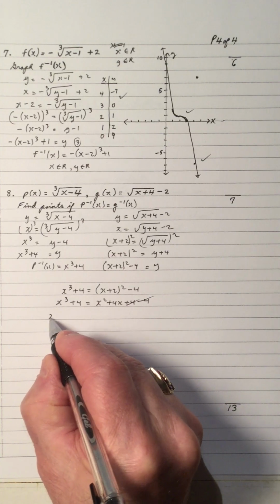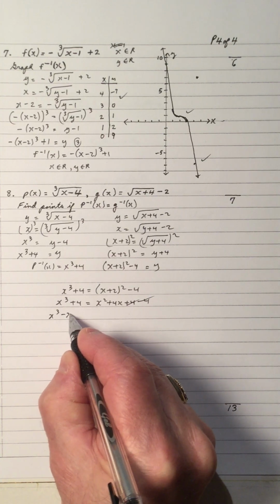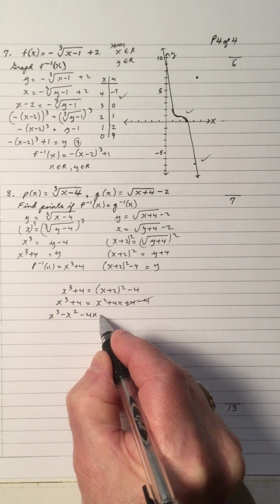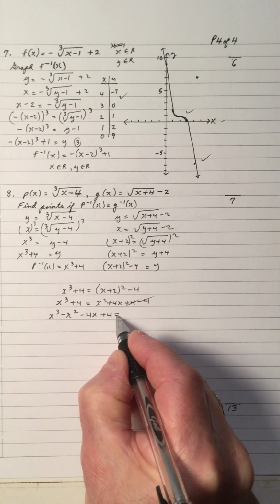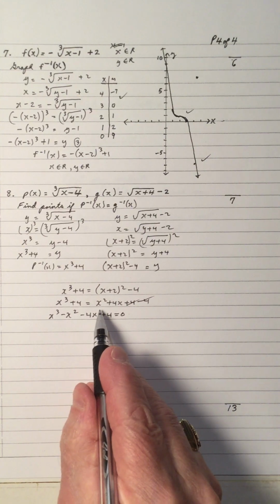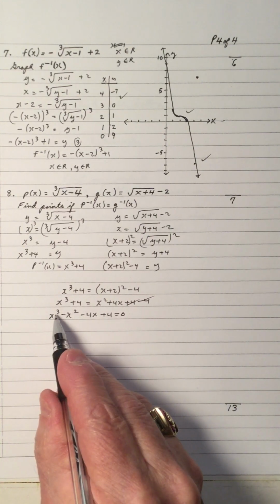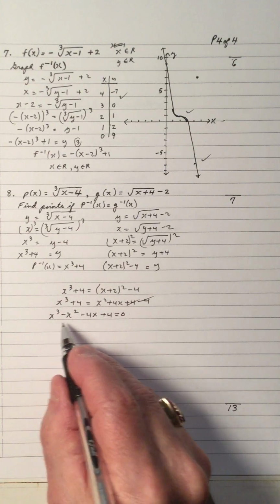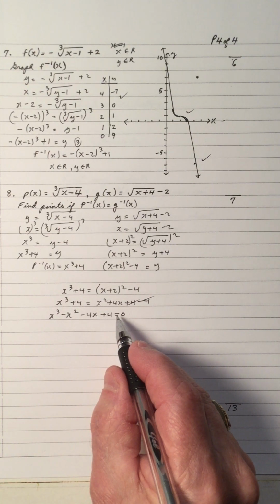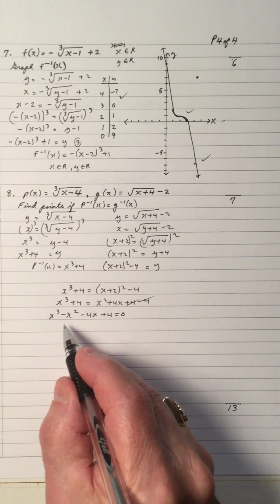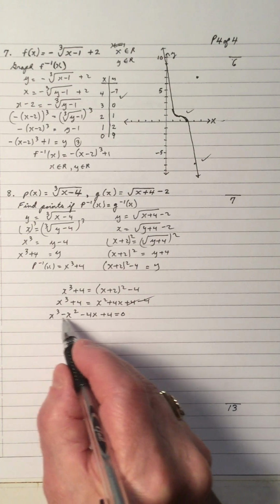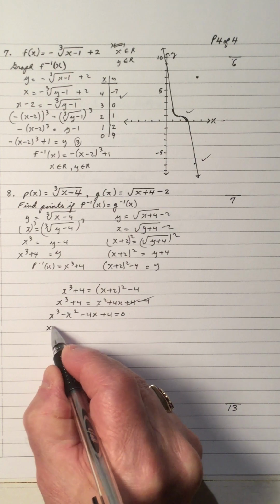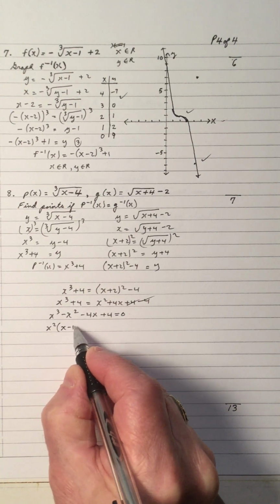So we put all terms on the left side in descending order: cube, square, 1 constant. And there are 3 possible solutions for x, but if I take out the x squared here, which is common, I get an x minus 1.